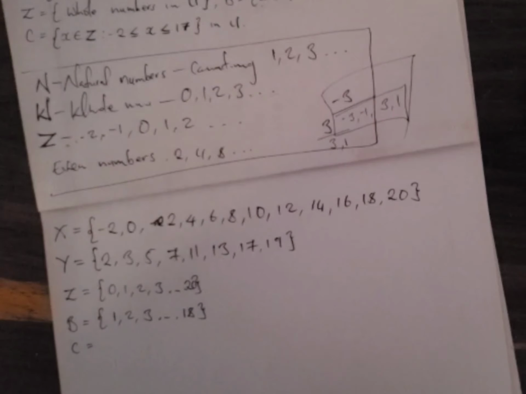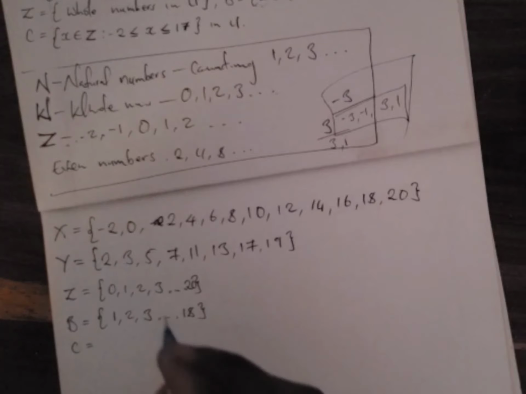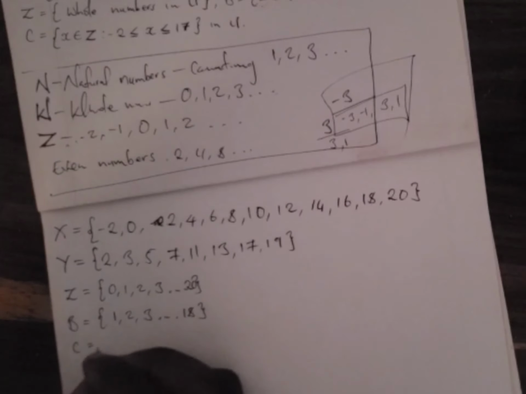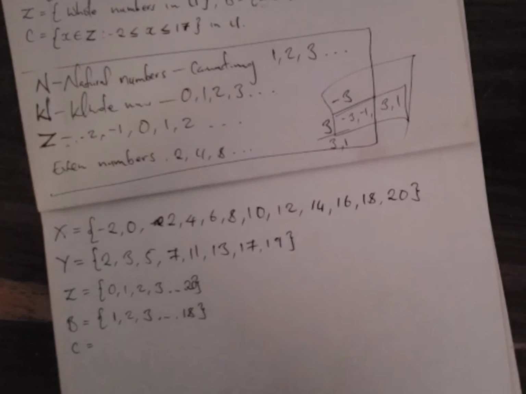Integers are simply whole numbers and their negative counterparts. So C is made of integers such that negative 2 is less than or equal to X, less than or equal to 17.